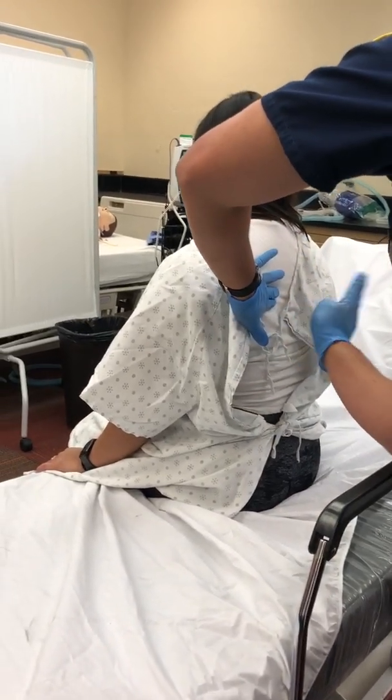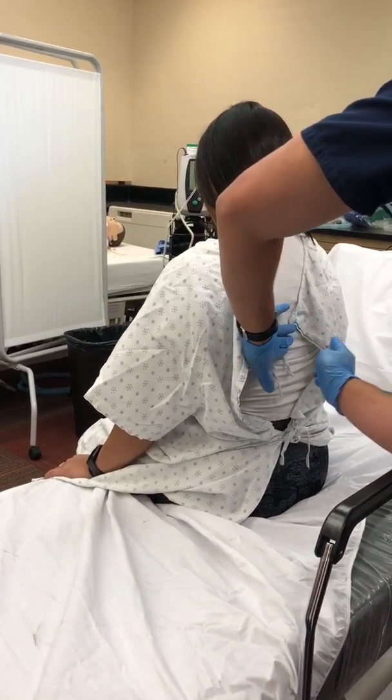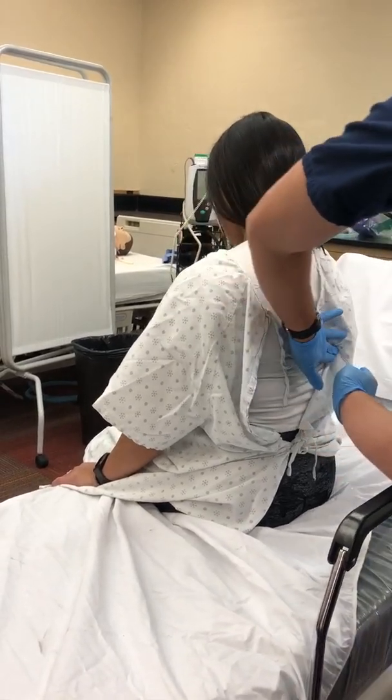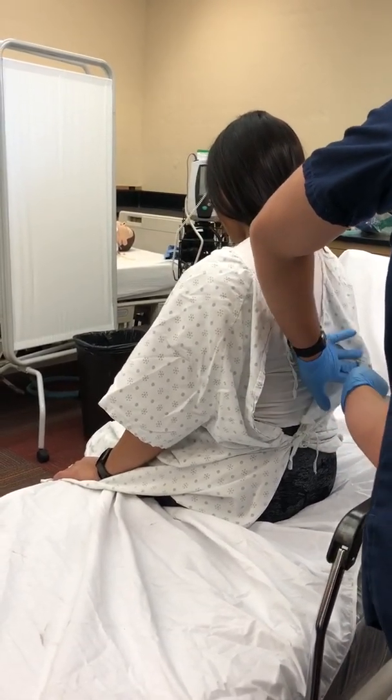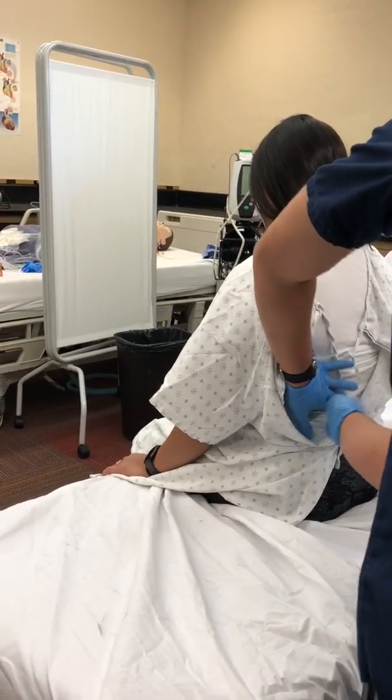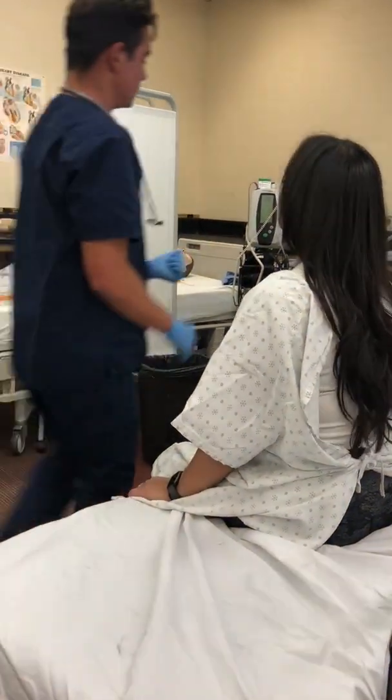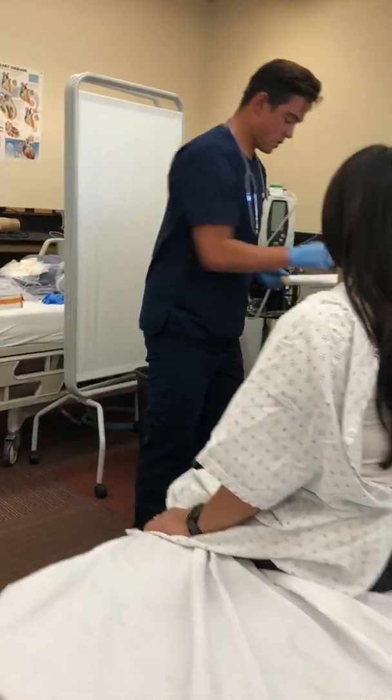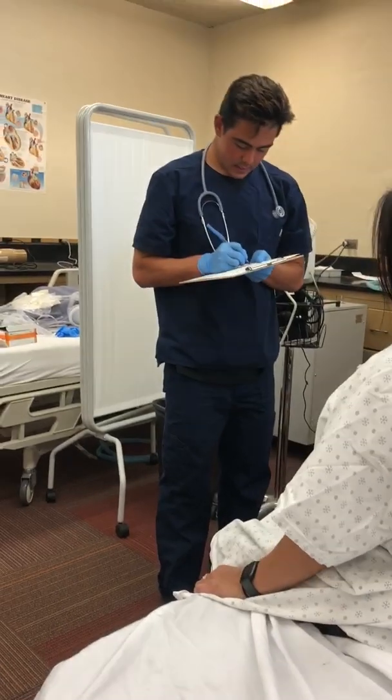So not percussing over the scapula or any bony structures. Okay. So with no abnormalities.